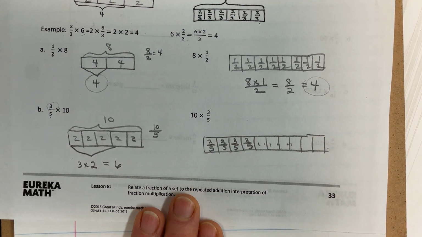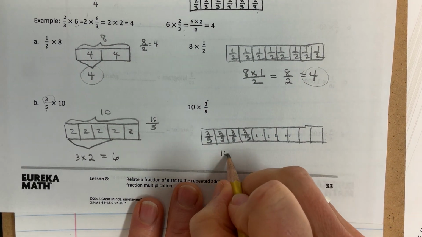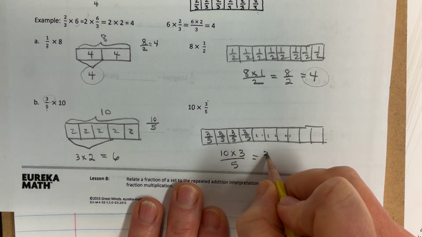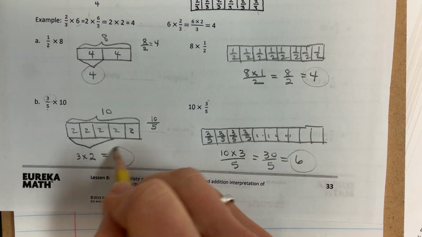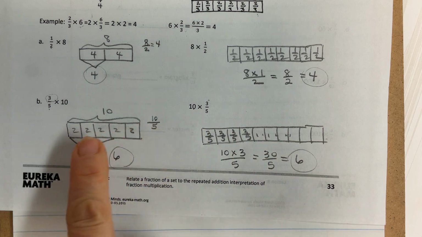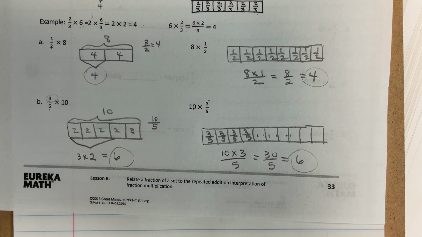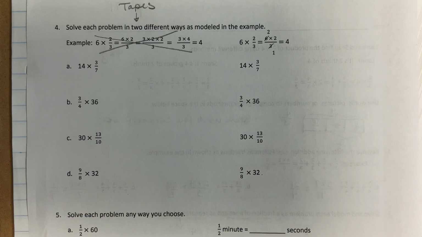You get the picture, okay? So 10 copies of 3/5. Notice I could say, okay, 10 threes would be 30/5, which is 6 whole. Get the same thing either way. Repeated addition or fraction of a set. Okay, hopefully you're good. So let's go to the next page and see how we do.